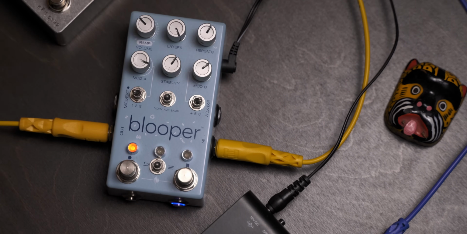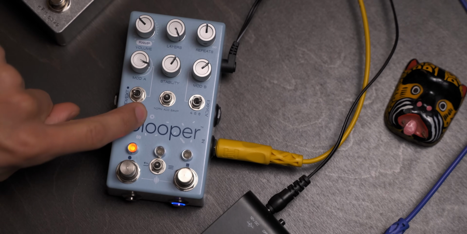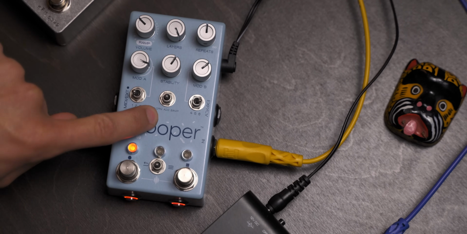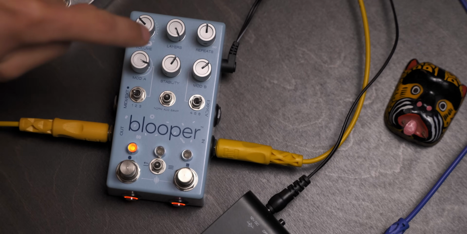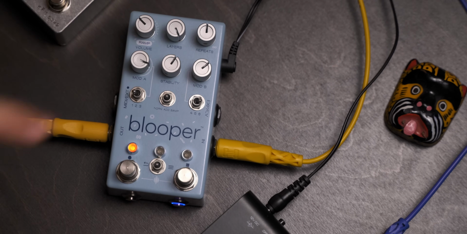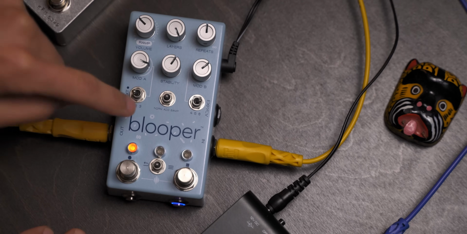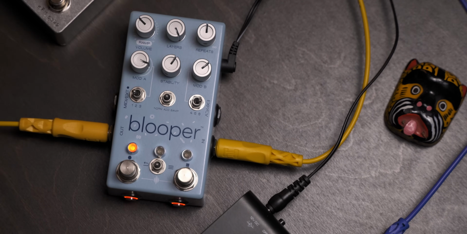One thing I absolutely love about the blooper is that when you set it in this delay mode where it's constantly recording over itself, and the repeats will continue on as many times as you set the repeat knob to, you can change this to either normal mode or additive mode. And that means that these effects on modulation A and modulation B, if you have them turned on, and depending on what switch they're on, as well as stability, will re-record the sound through those modifiers into the loop.